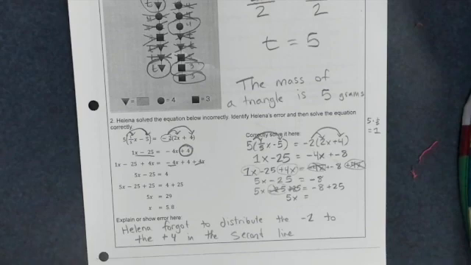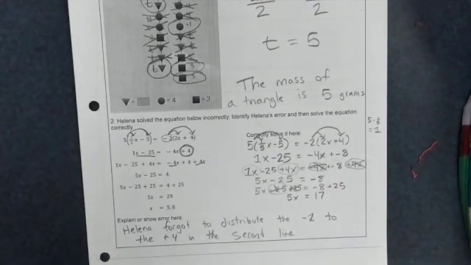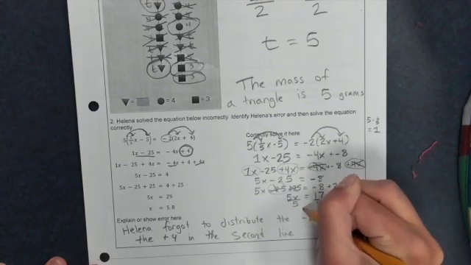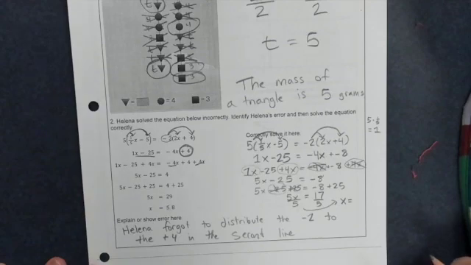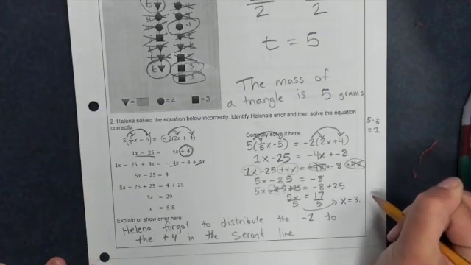And then we have negative 8 plus 25 on the right. That is equal to positive 17. And finally, we're going to divide both sides by 5, since x is being multiplied by 5. And I get that x is equal to 3.4.